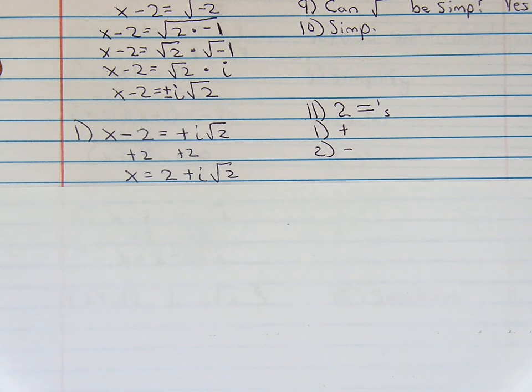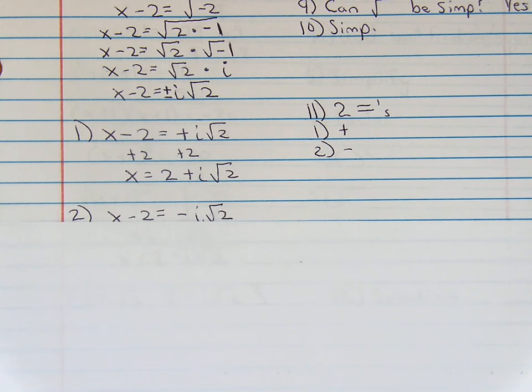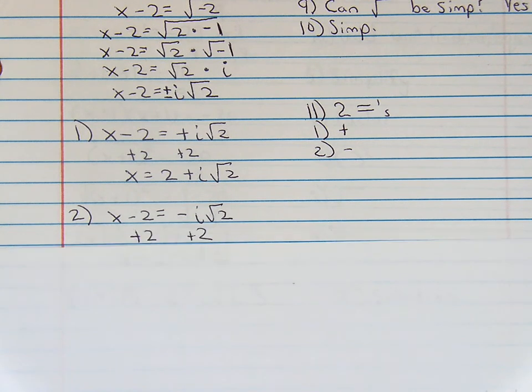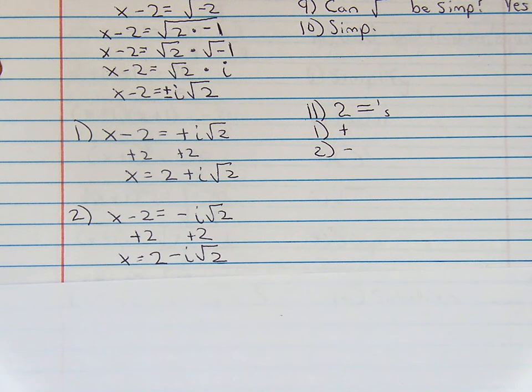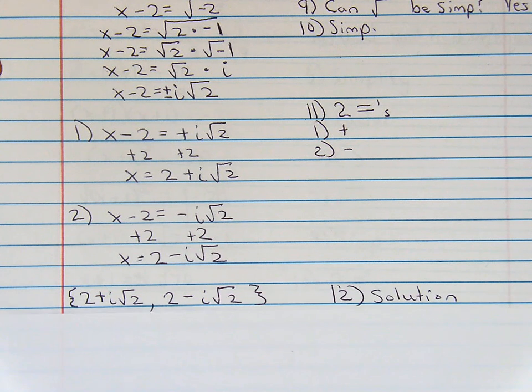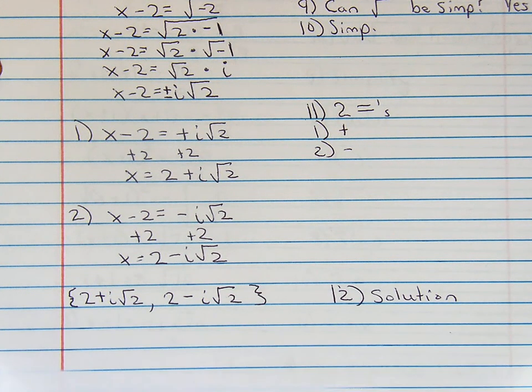I cannot simplify that any further. That's my answer. So then I create my second equation with the negative. I add 2 to both sides, and I get my second answer. So those are my solutions. And I'm finished.